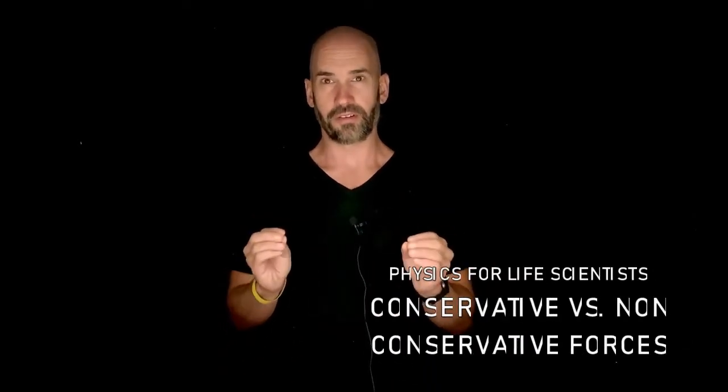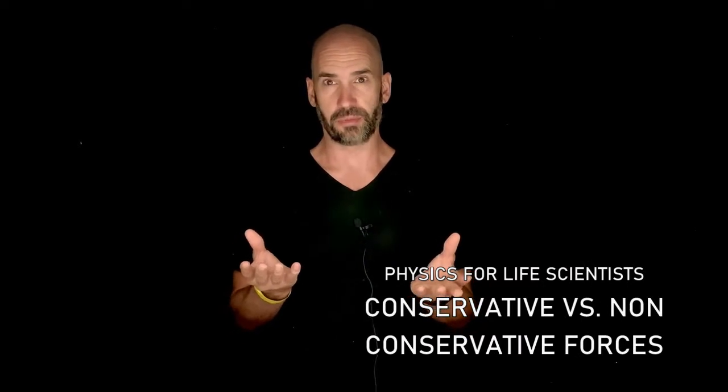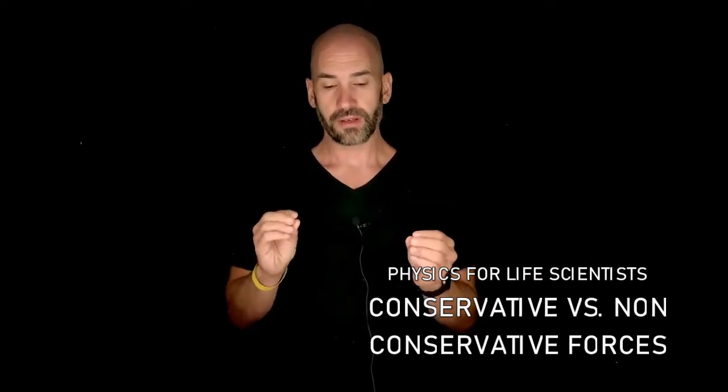So before our big reveal of conservation of energy and how to solve conservation of energy problems, we have to look at two different types of forces, okay? These make a difference when we're talking about conservation of energy. And these two types of forces are called non-conservative forces and conservative forces, okay? And here's how they're different.